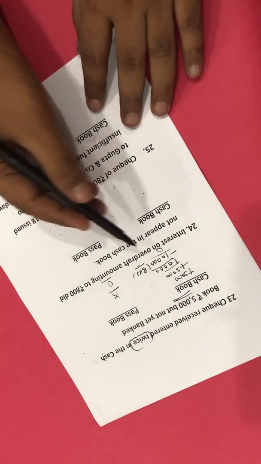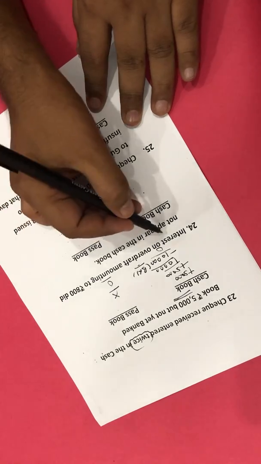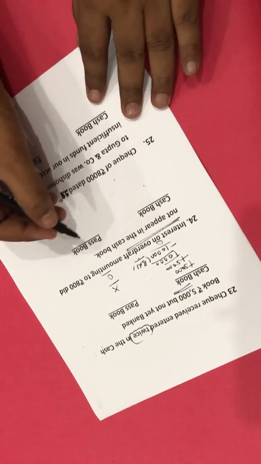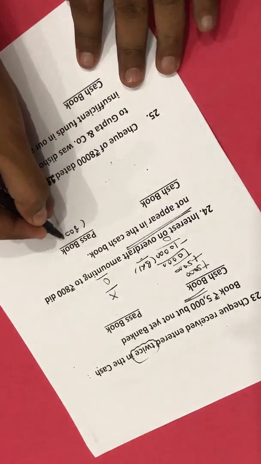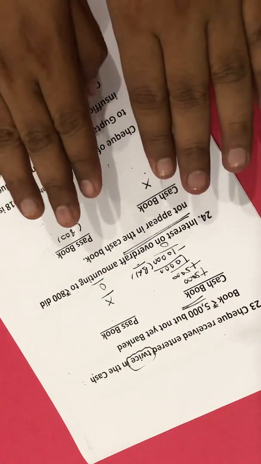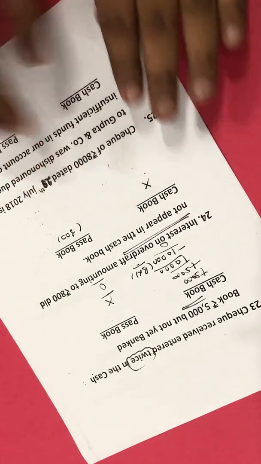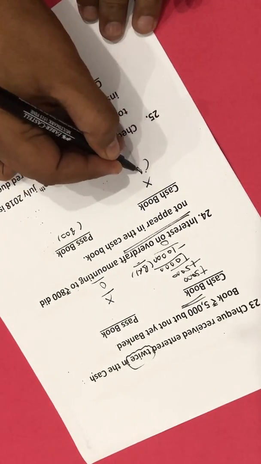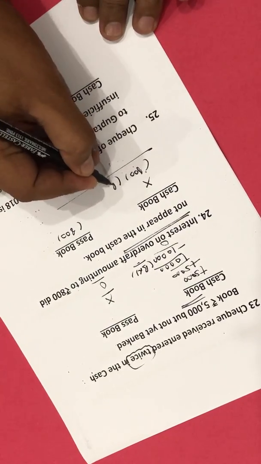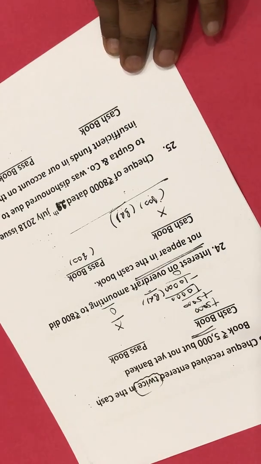Okay. Next point, 24th: interest on overdraft amounted to 800 did not appear in the cash book. Whenever the bank charges interest on the overdraft, it is subtracted from the passbook. Nothing is done in the cash book. So if my right hand is cash book and left is passbook, the left hand has gone down by 800. Similarly, cash will also go down by 800. So 800 subtracted here. In the BRS statement, we will show 800 minus.